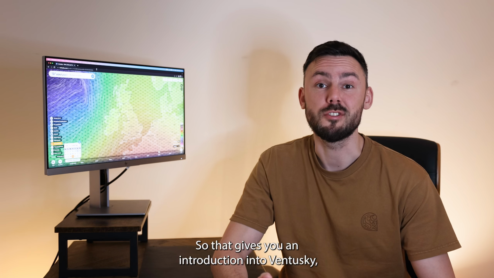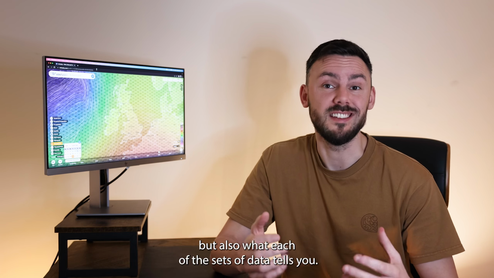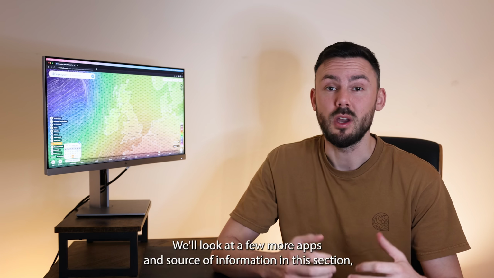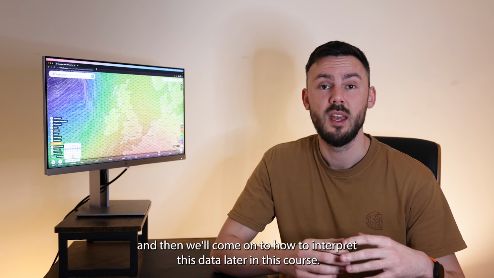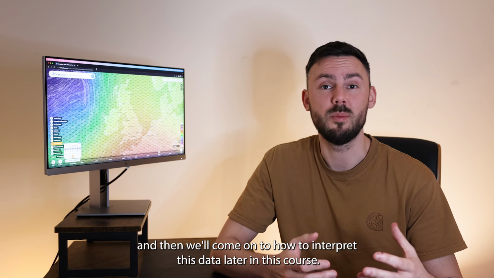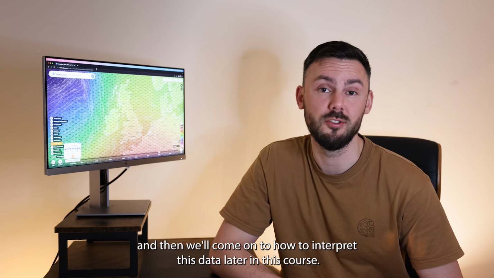So that gives you an introduction into Ventus.sky, but also what each of the sets of data tells you. We'll look at a few more apps and sources of information in this section. And then we'll come on to how to interpret this data later in this course.